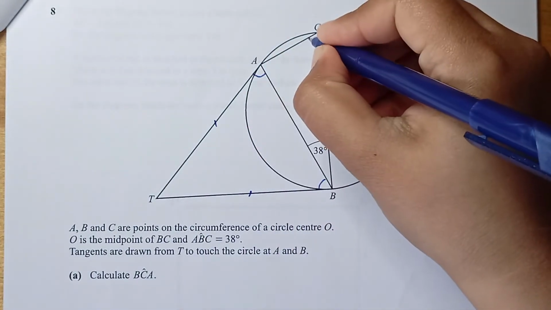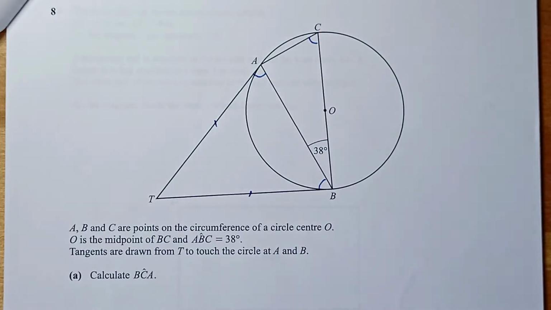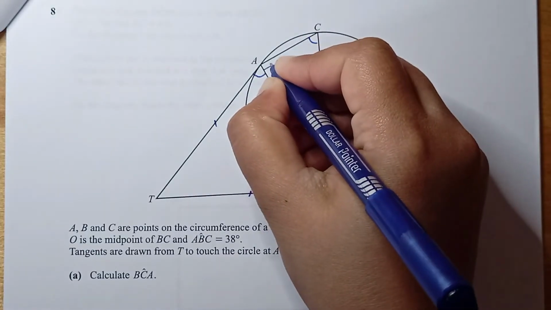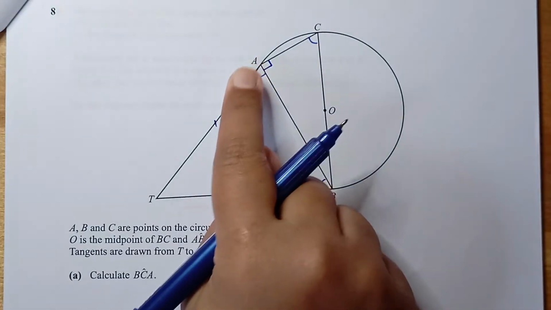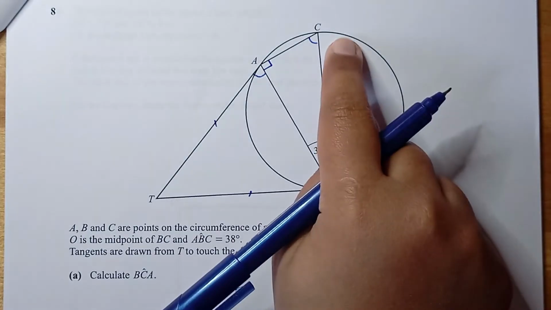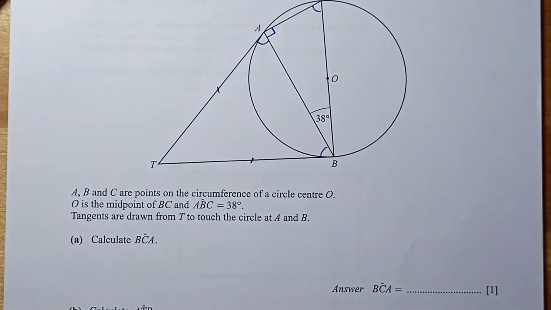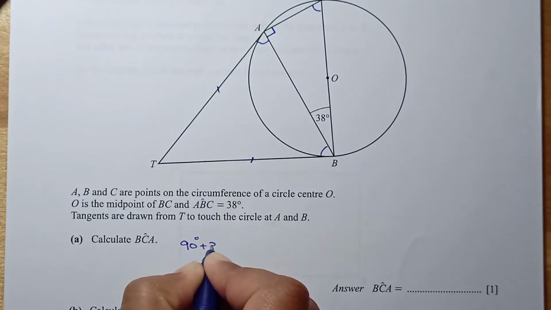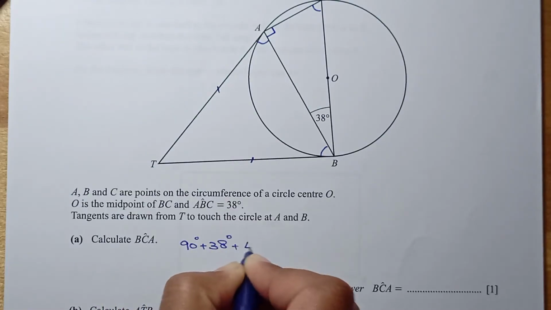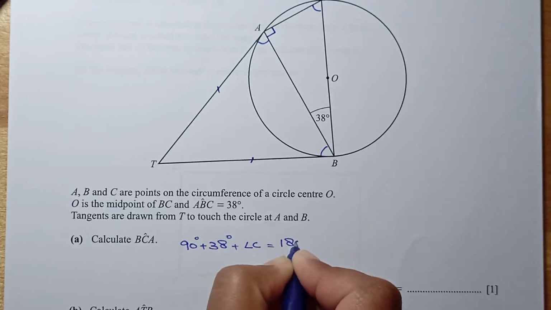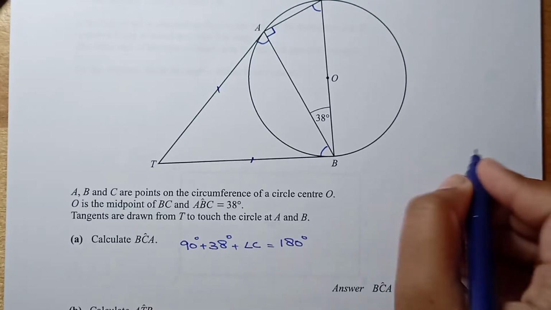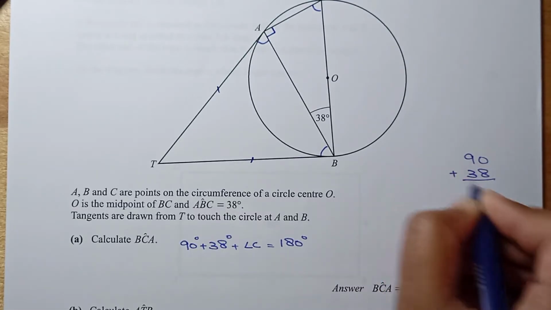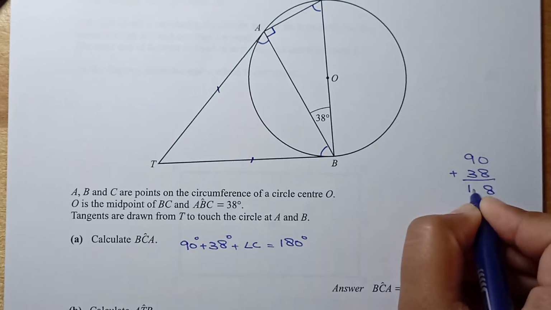BCA. This angle we need to measure. Okay, so if we consider the triangle ABC, this angle A is a right angle, right? So if angle A is 90 and angle B is 38, we can easily find angle C. So angle A is 90 plus angle B is 38 plus angle C, which we need to find, and the sum would be equal to 180 degrees. So 90 plus 38 would be 128.